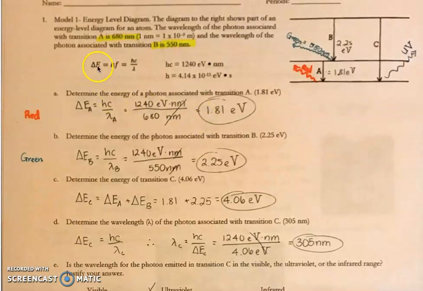If you're having trouble with what this equation looks like, let's just leave it as energy A is hc. hc is Planck's constant times the speed of light. But if I put it in these abnormal units of electron volts times nanometers, then I don't even need to convert this into meters. The nanometers cancel each other out. So let's use this one. 1,240 divided by 680 leaves 1.81 electron volts of energy.